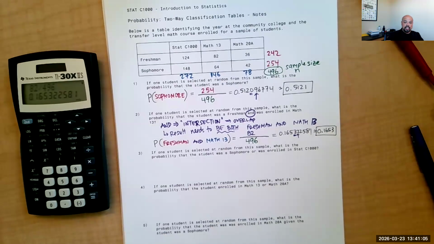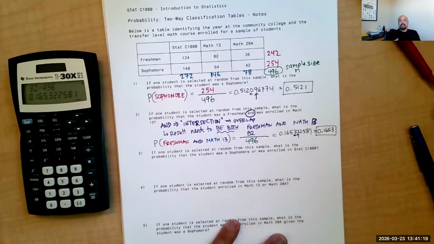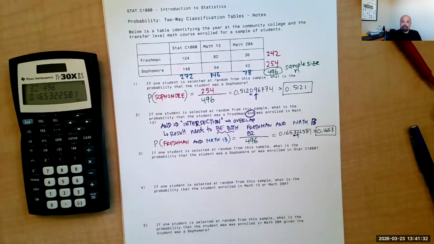So that probability, the chance that when we take that group of 496 students we get a student that's a freshman, or in their first year in college, and taking pre-calculus Math 13, is 0.1653. If we do some interpretation, that's a 16.5% chance of that happening, or about 16.53% of this sample has that characteristic. For our calculations, though, see what we have here.